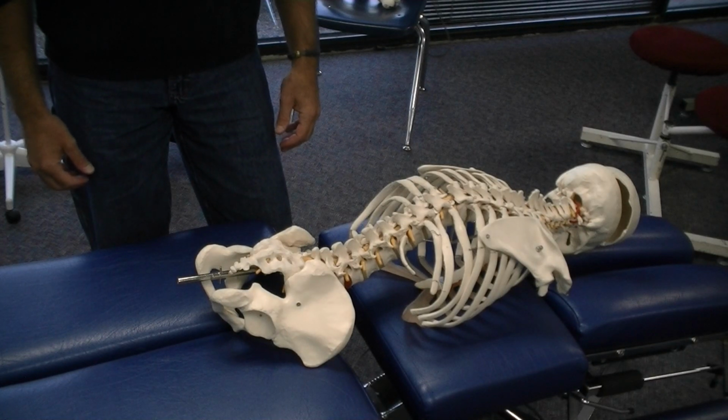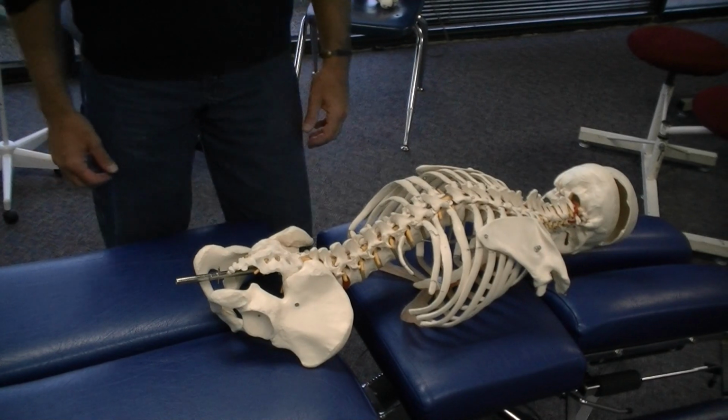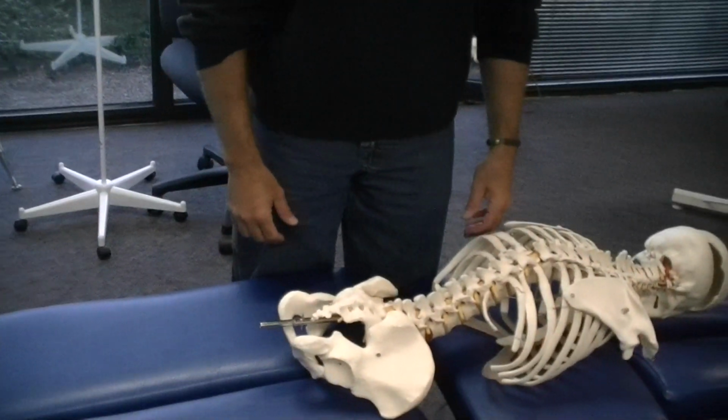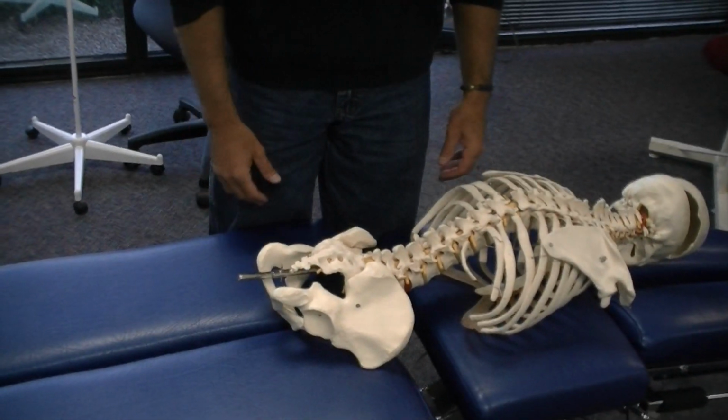Rotation and lateral bending of the lumbar spine. Rotation and lateral bending of the lumbar spine in the prone position. We're first going to look at rotation.